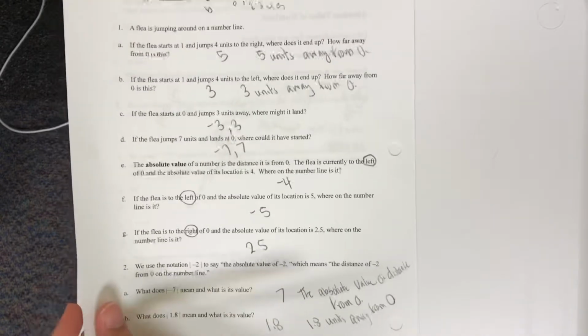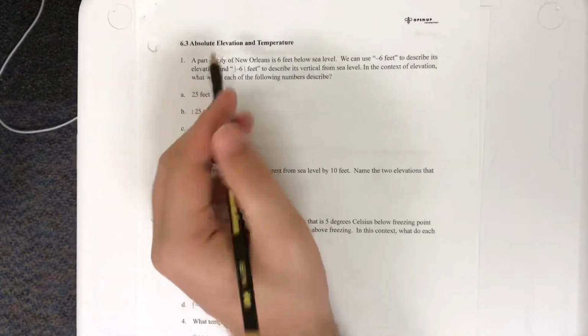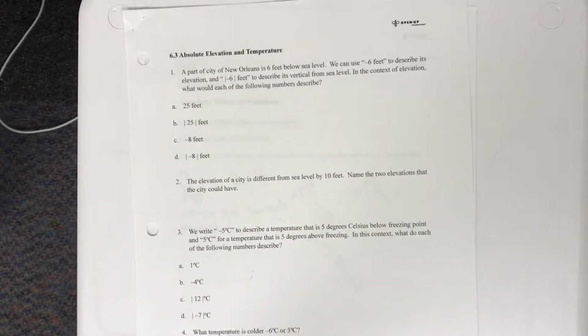Okay? So that was that activity, and then we did the last activity, which was about elevation and temperature. The first lesson that we opened up with, we were also talking about elevation and temperature in class, and we were saying that positive numbers for elevation will represent above sea level, negative numbers for elevation will represent below sea level, and so now we're adding the understanding of absolute value to that as well.